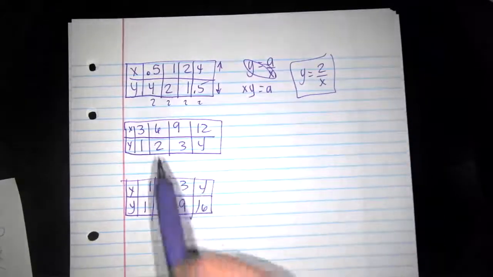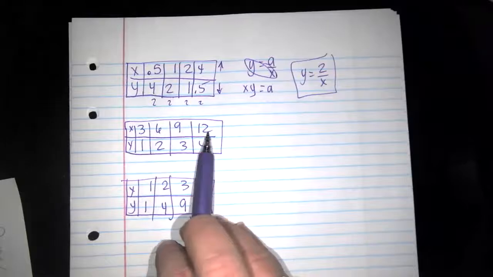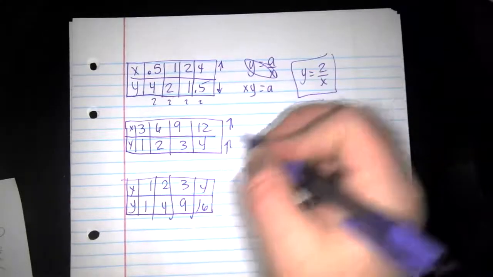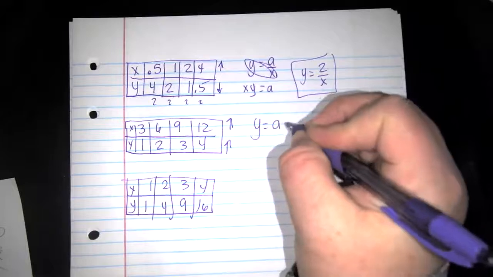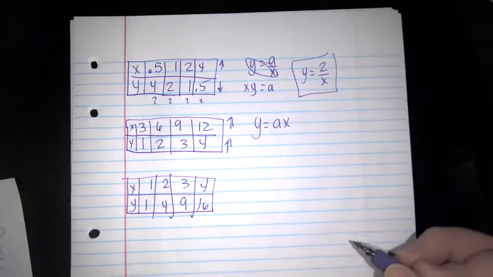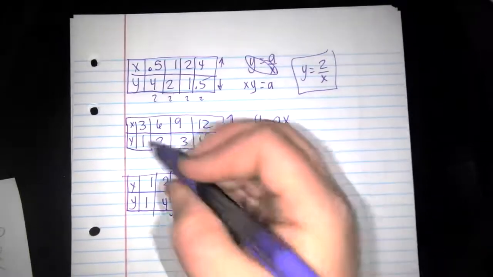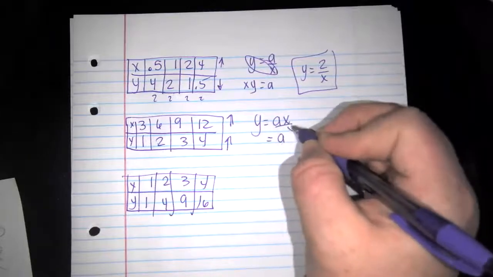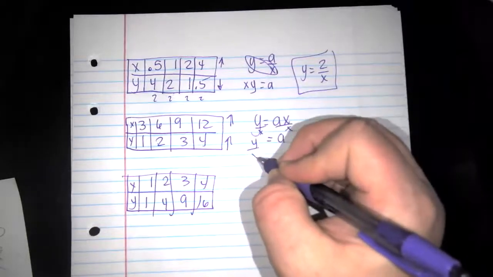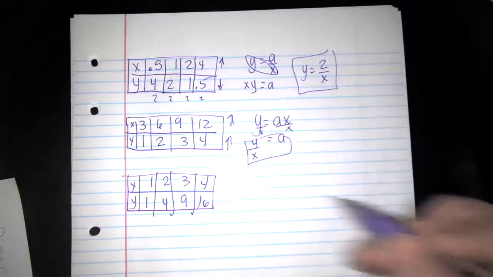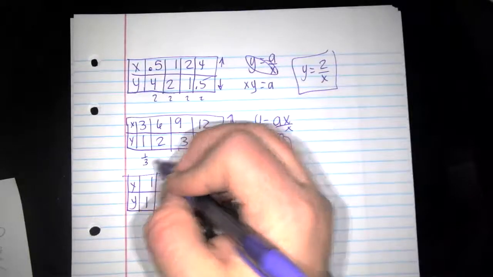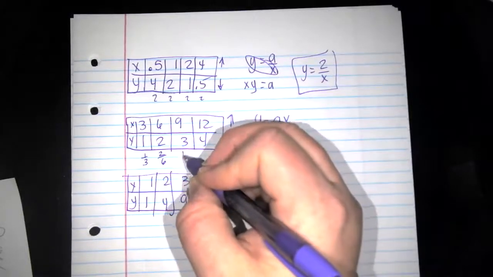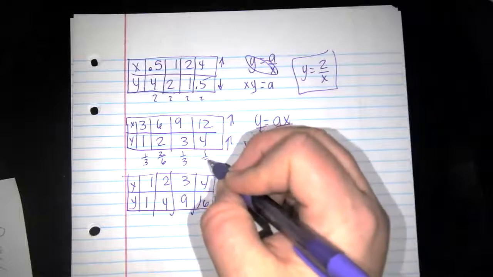Okay, what's going on with this? X goes up, y goes up, so we have to check. It might be direct or neither. So let's see. If I look at the a, the relationship between that is y over x, so slope. So 1 over 3, 1 over 3, 1 over 3, 1 over 3.